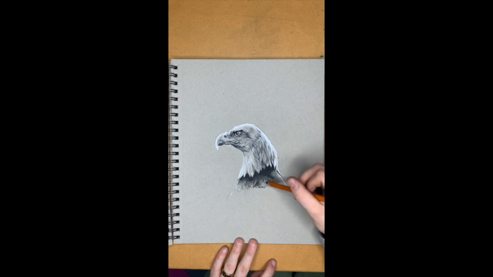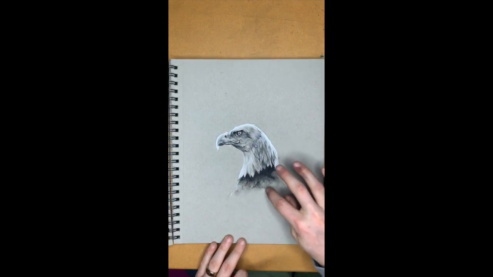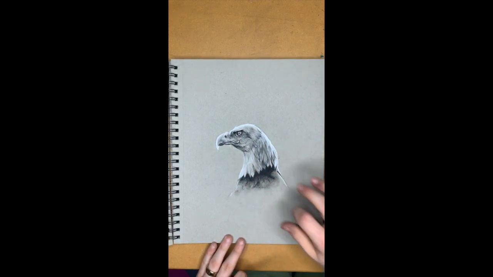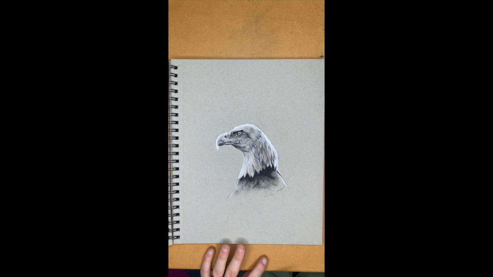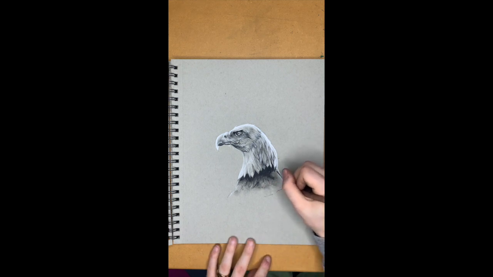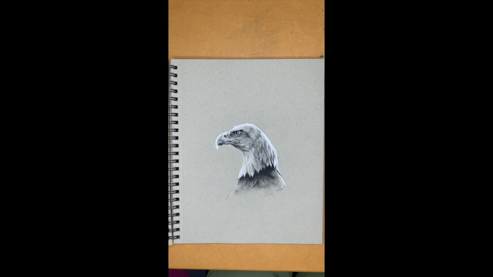We want the focus to be the eye. But that's up to you. You could keep on building it up further down if you wanted to. You can see that there would be a little bit of a row of feathers right in here. So if you wanted to, you could keep on going down that way.